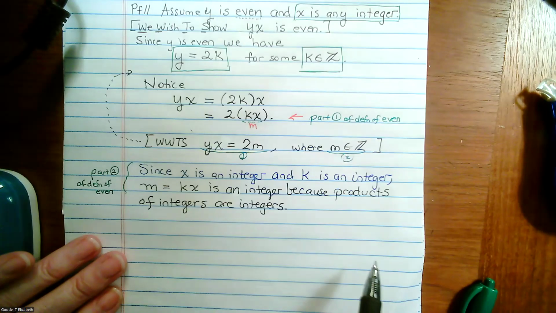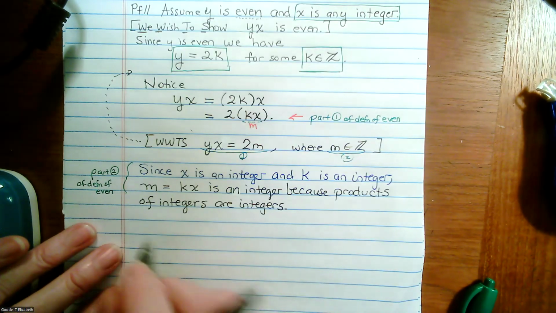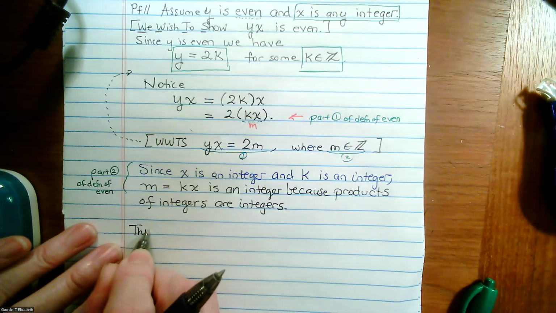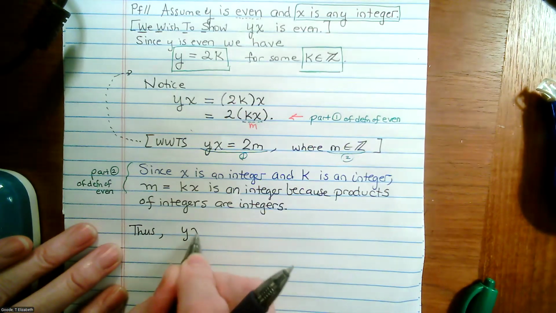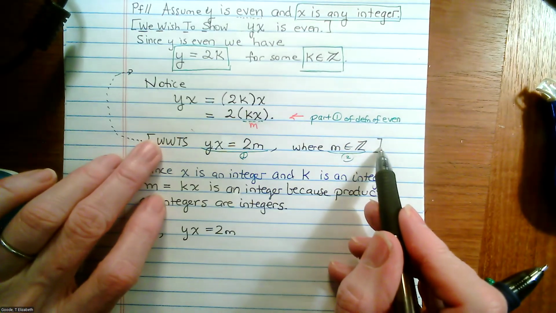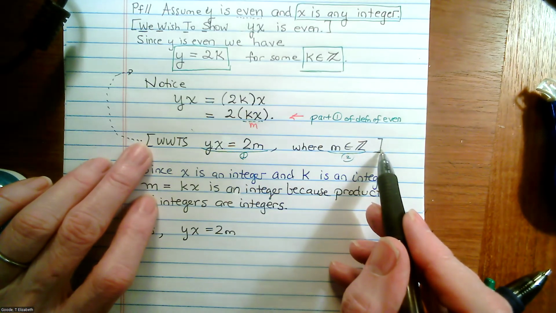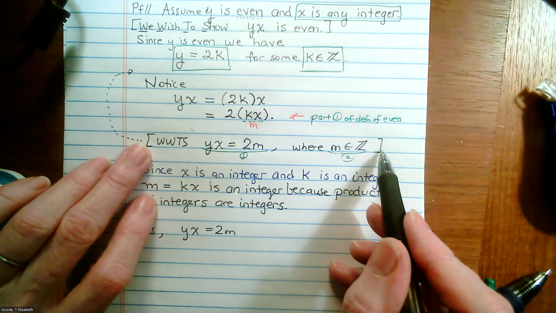Like I said, we can rewrite this fairly quickly using a terser notation, but let's just go ahead and finish this so it's complete. Thus, y x equals 2m. Even though this was written here, it's in square brackets and is not compiling as part of the formal proof. That's one of the things we have to be careful with when we use square bracket documentation.